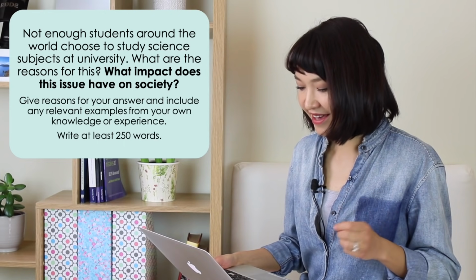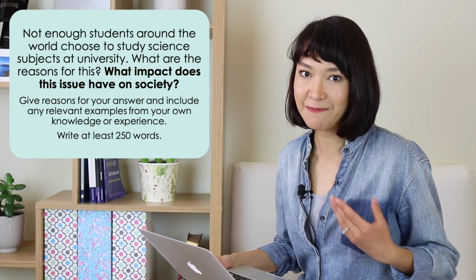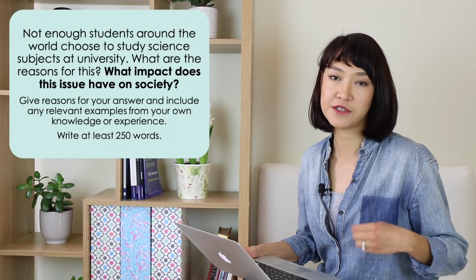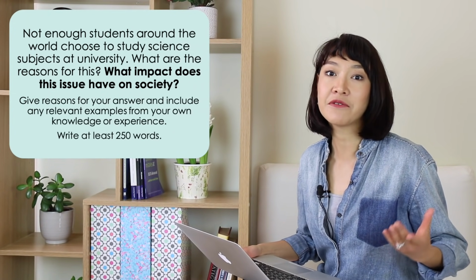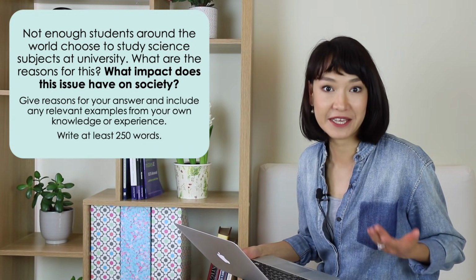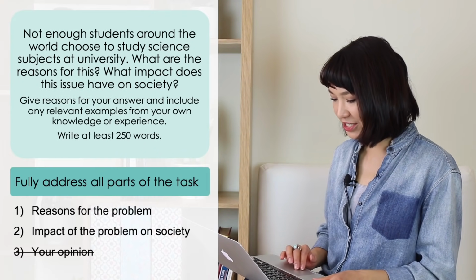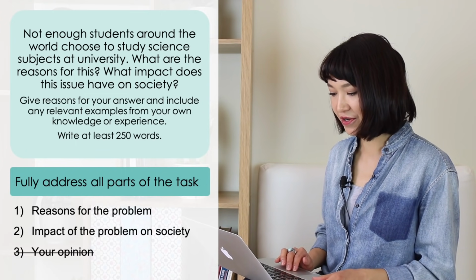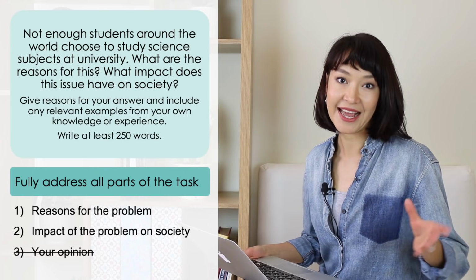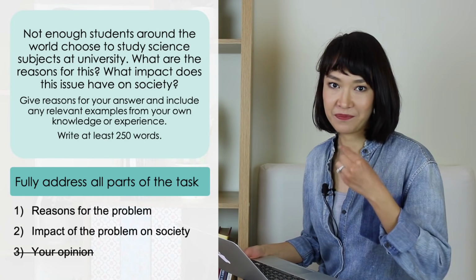And then the next question is about the impact of this problem on society. We need to say what's the impact or how this issue affects society, how this issue affects people. So, in this essay, we need to cover two areas: reasons for the problem and impact of this problem on society.